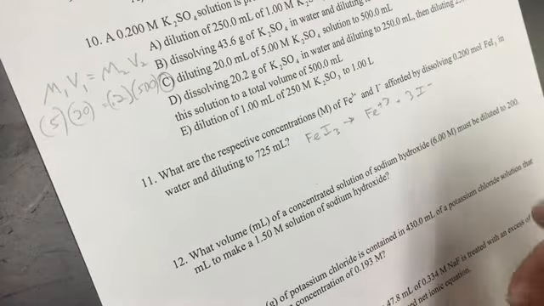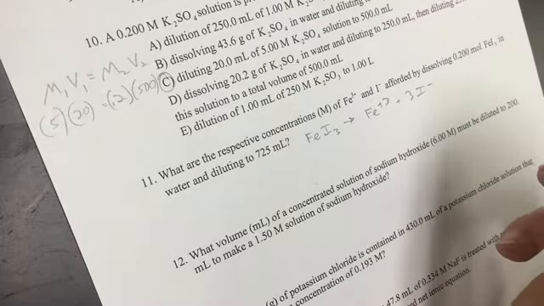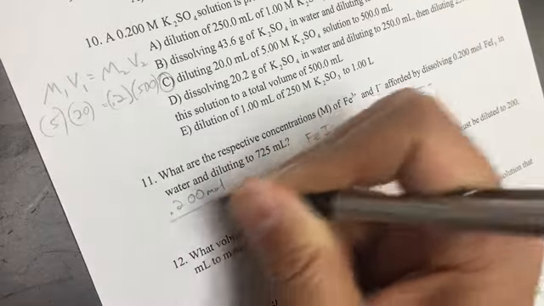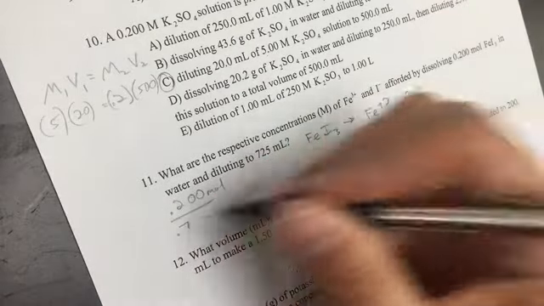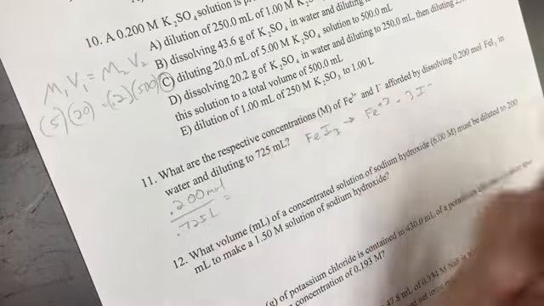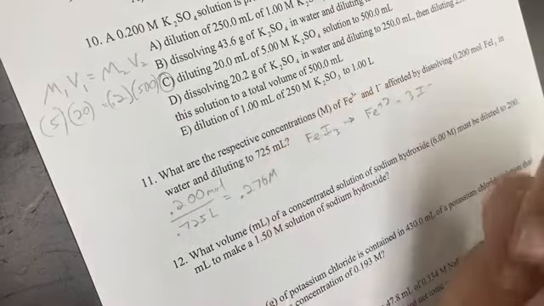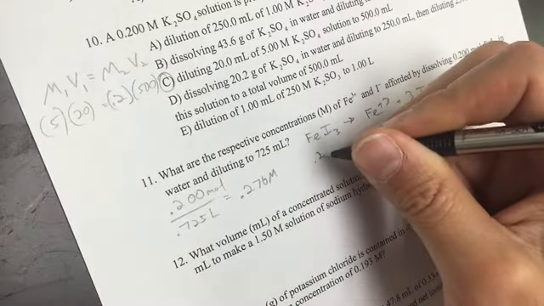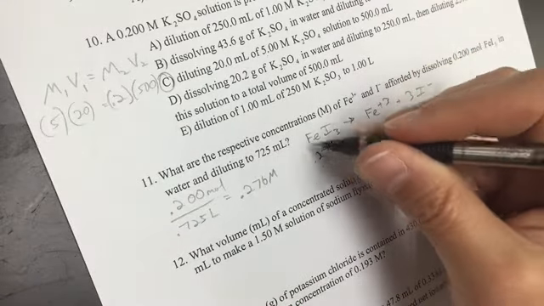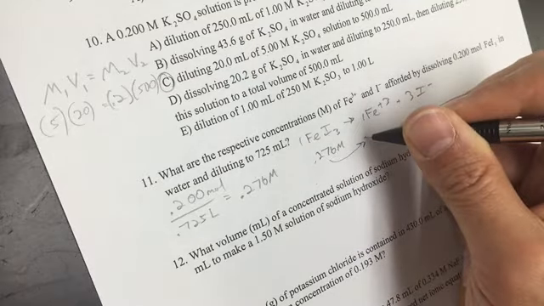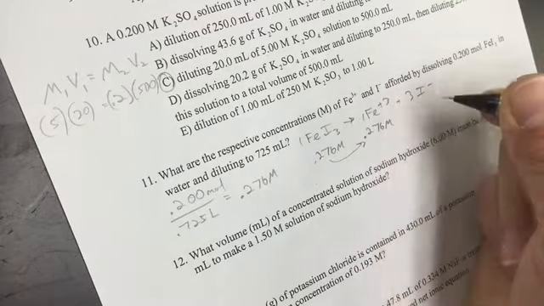So one thing you can do is just take your 0.2 moles, divide by 0.725 liters, and that gives you 0.276 for the molarity. So the molarity here is 0.276. It's a 1-to-1 ratio, so you can get your molarity of iron. It's just the same, 0.276.